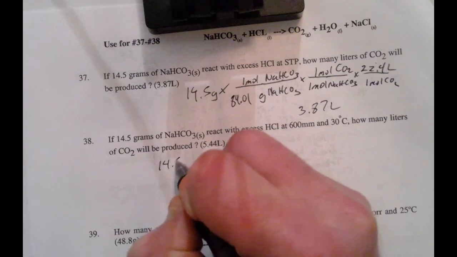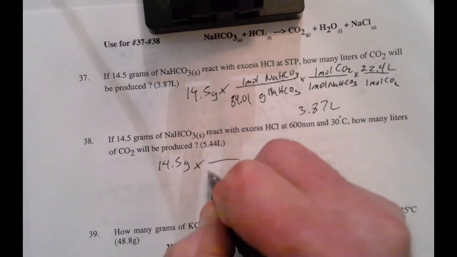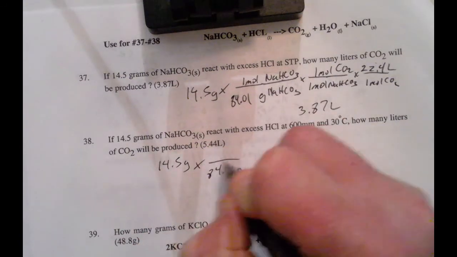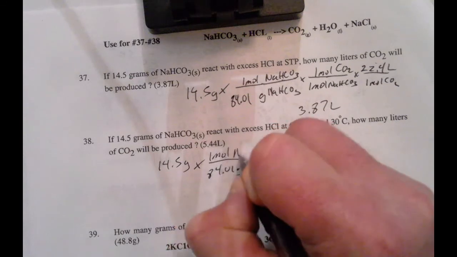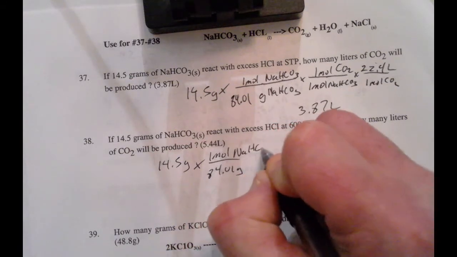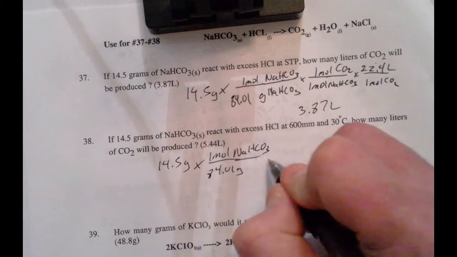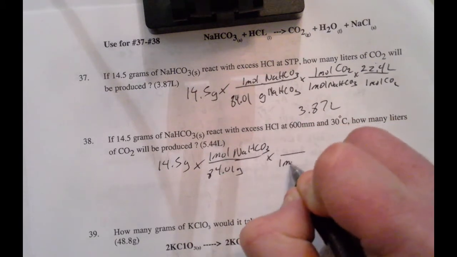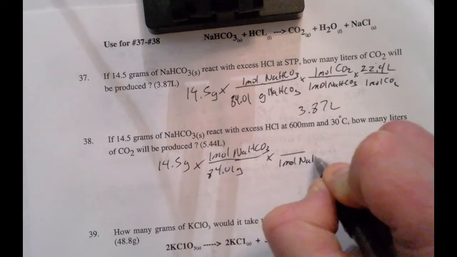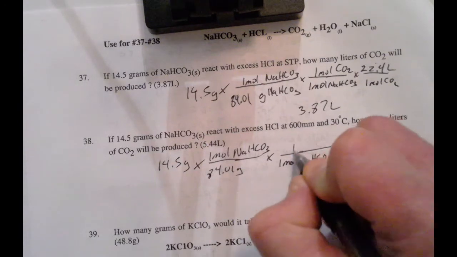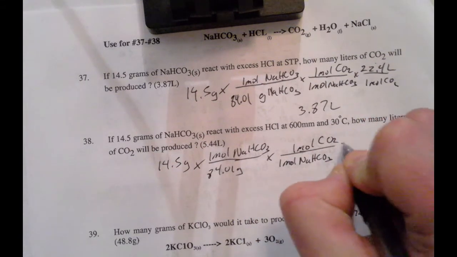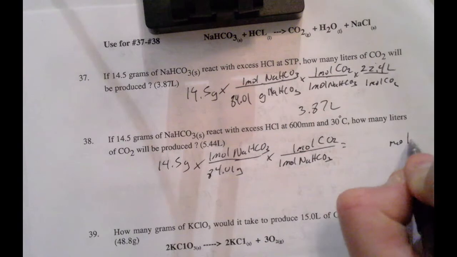So 14.5 grams, 84.01 grams is 1 mole of NaHCO3, or sodium bicarbonate, excuse me. Every 1 mole of that is 1 mole of CO2. So that will give us moles of CO2.